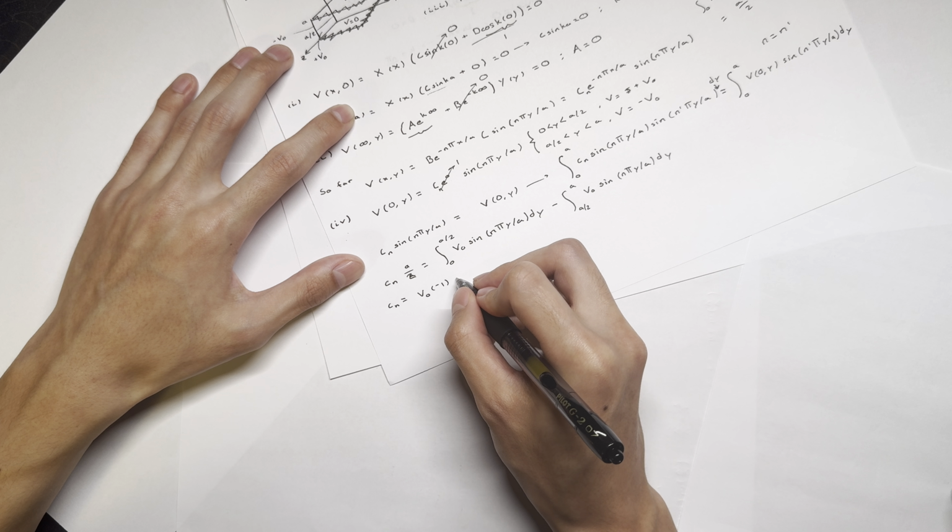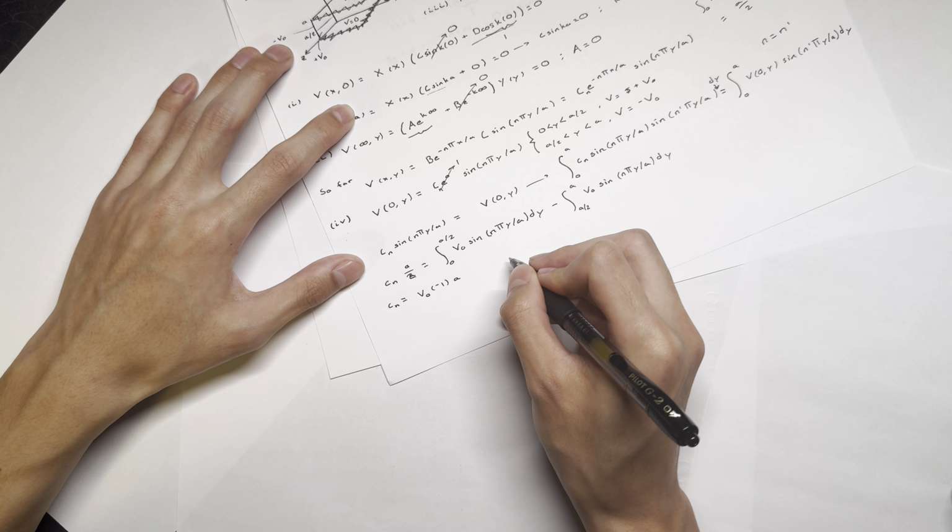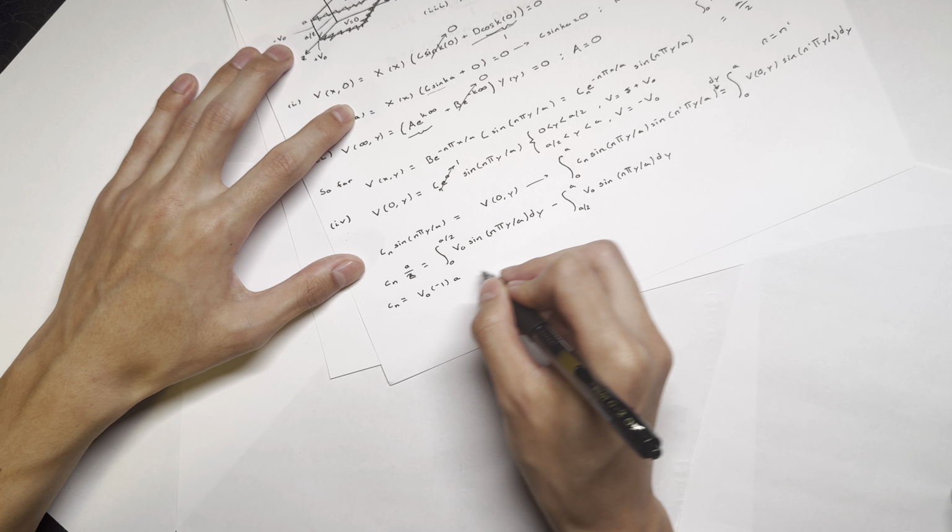Doing the antiderivative, we get a over n pi times cosine n pi y divided by a, from a over 2 to 0.